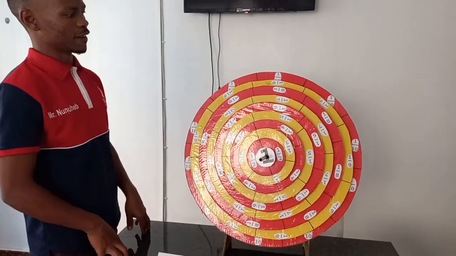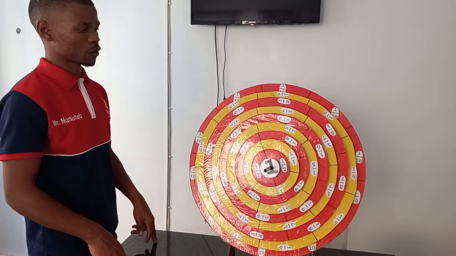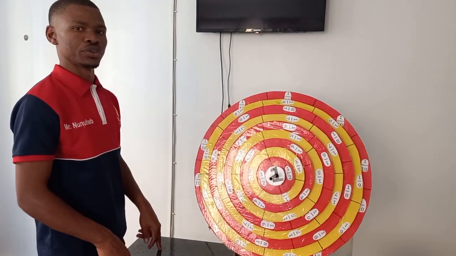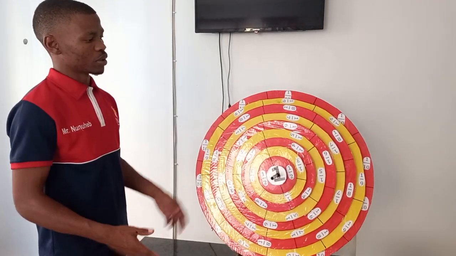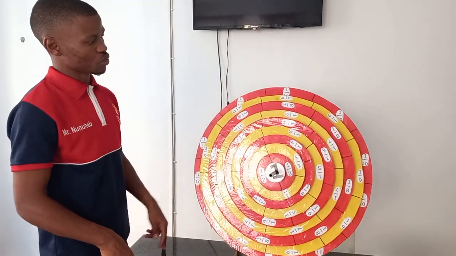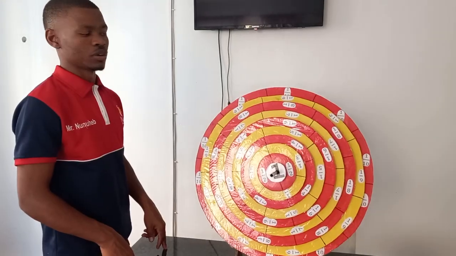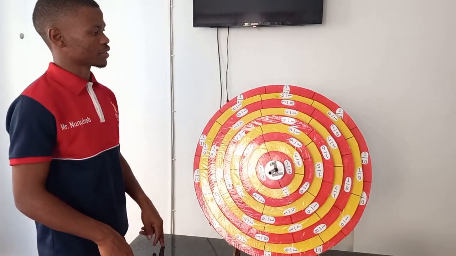So let's go into more detail on how one can use this wheel to work on fractions, and how it can be used as a manipulative to solve the problems that we discovered.